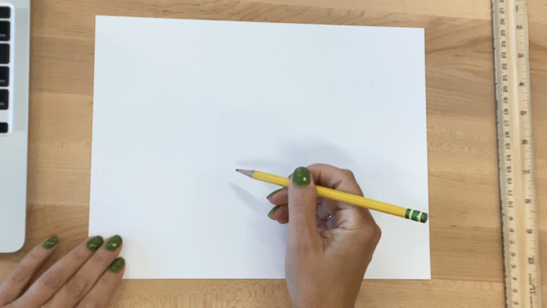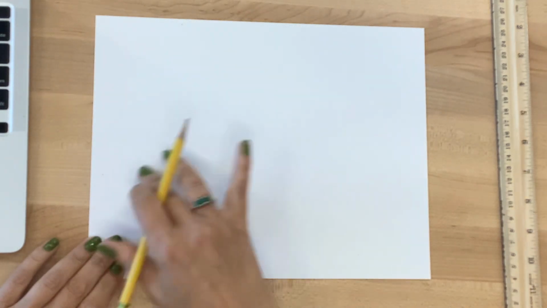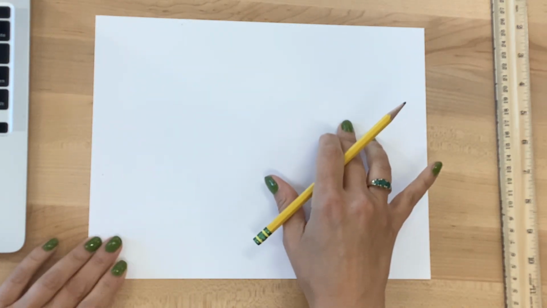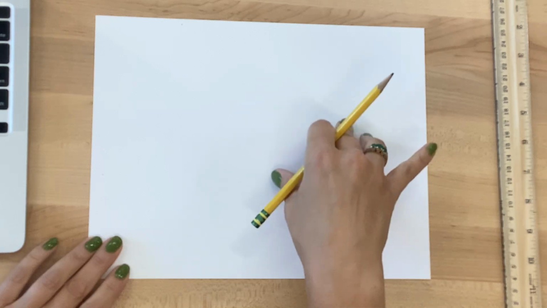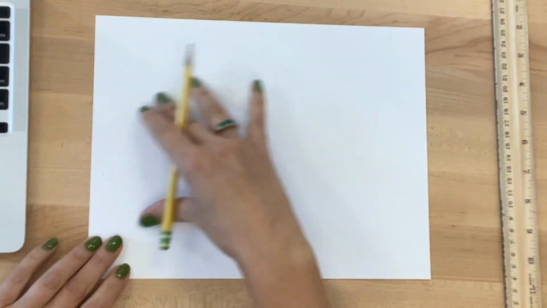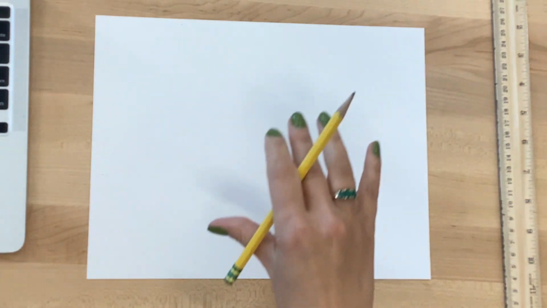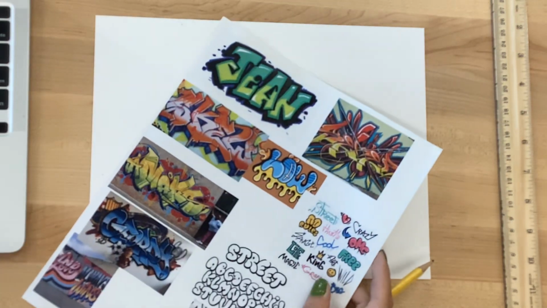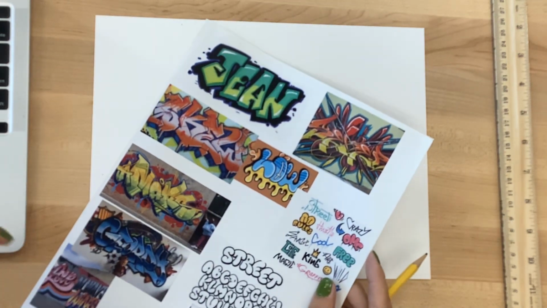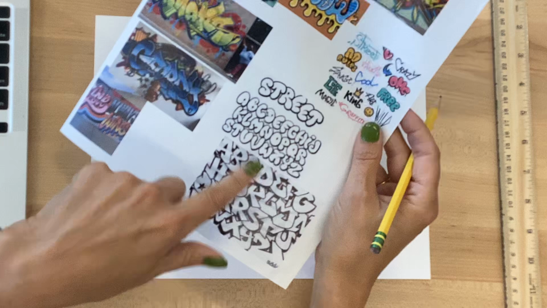So the very first thing you're going to do is, if I already did it for you, great. If I didn't do it for you, you're going to create either some graffiti type style lettering or just some block lettering, but it needs to be hollow so we can put some cool stuff inside it, right? So we have a variety of handouts here to help us.